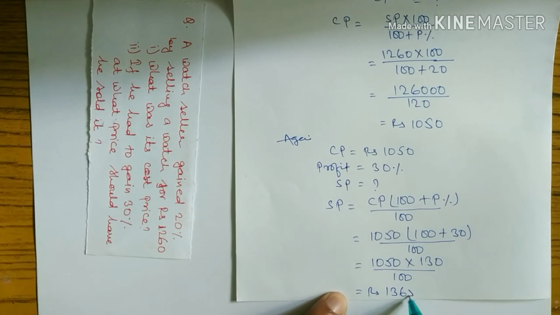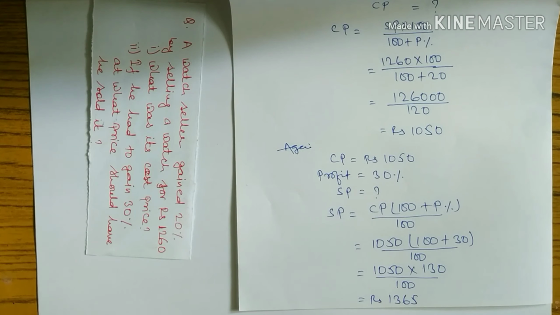So if he sells at rupees 1365, he will get 30% profit. To get 30% profit, he has to sell that watch at rupees 1365.